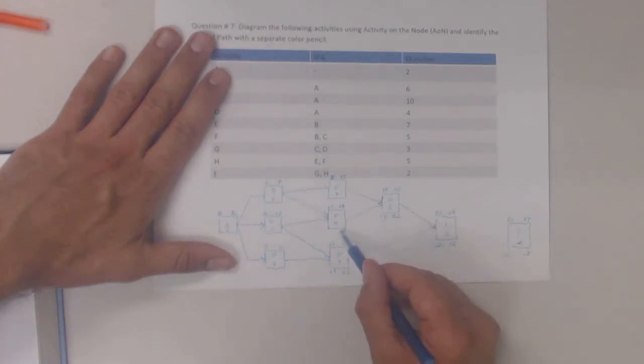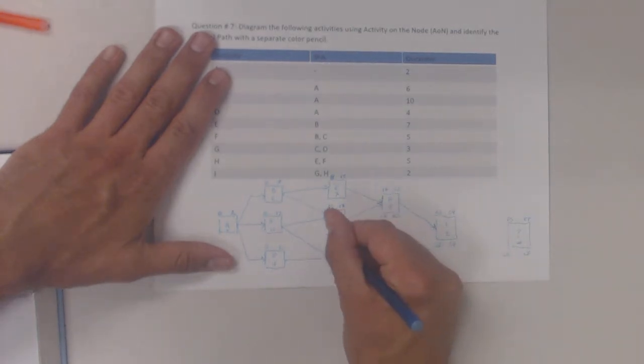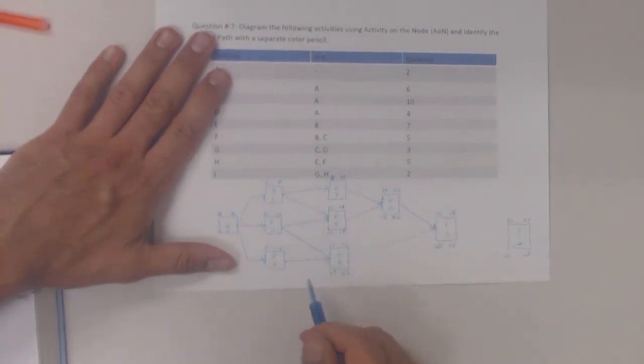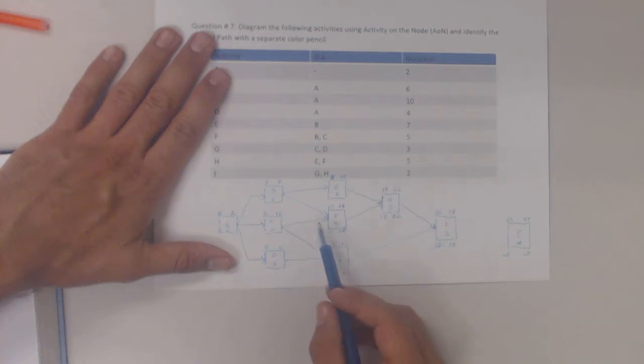So I take that 17, the late finish date, subtract my duration. That gives me 12. And from there, I can work my way to E.